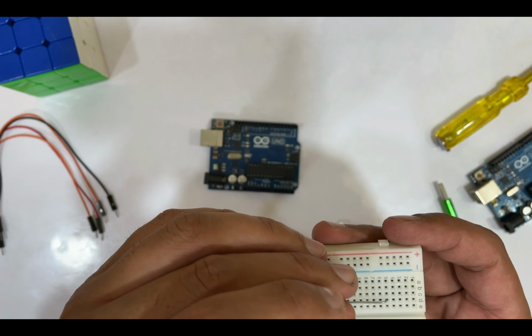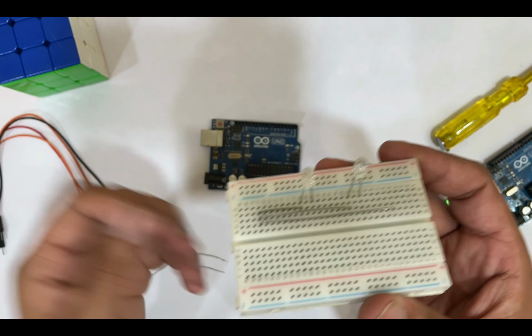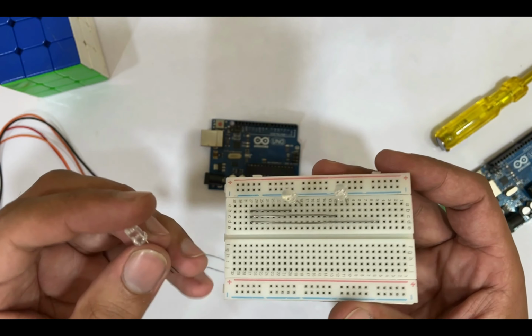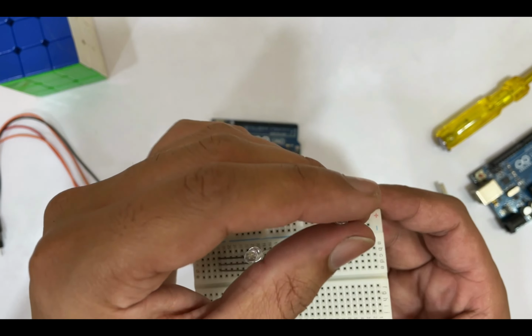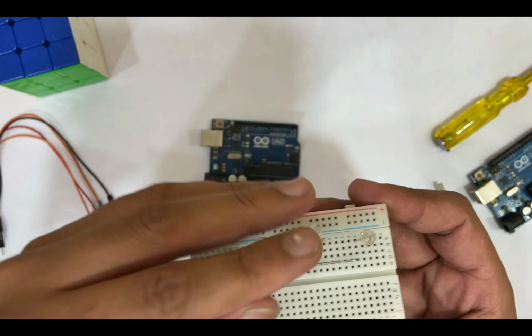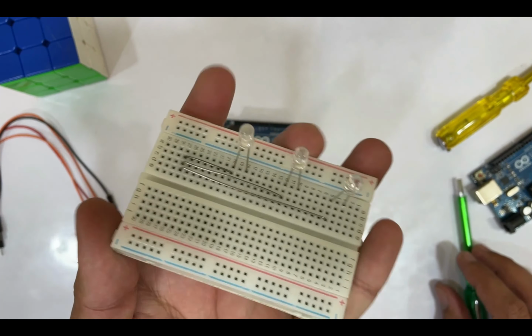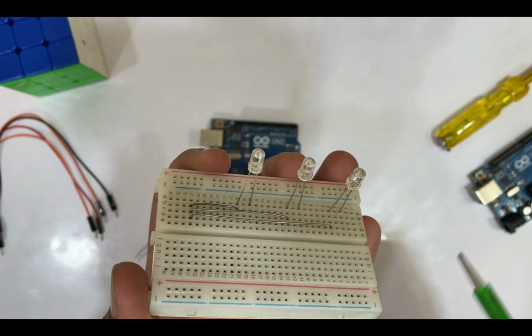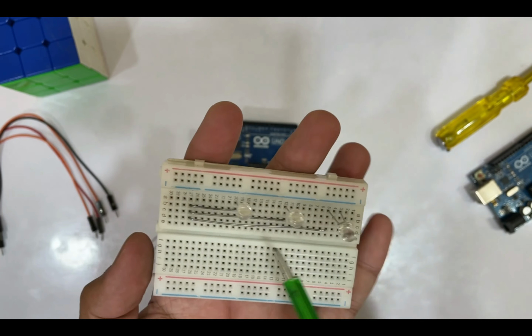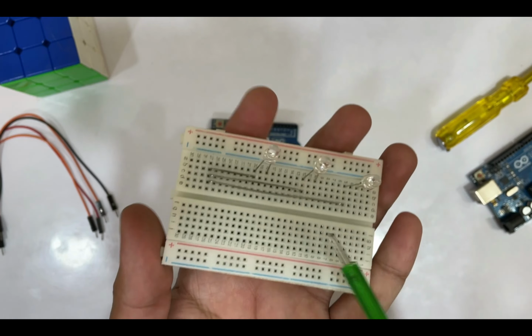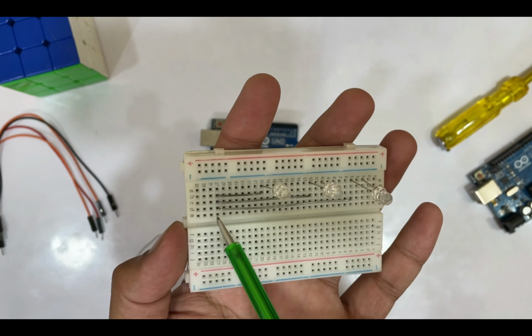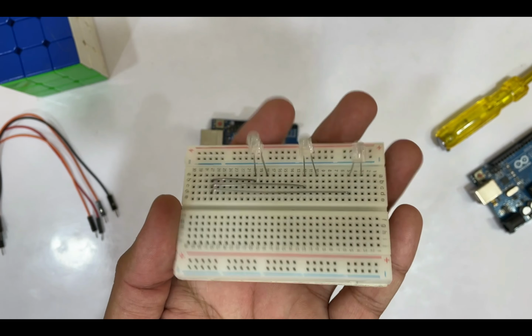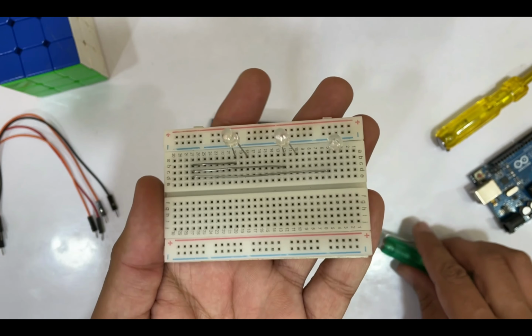There we go. So just connect these. Similarly, we have the third one, and here we have this one negative terminal. There we go. Now as you can see here, all of the negative terminals are connected with these connecting wires, which are all linked here in this lane, as you can see here.